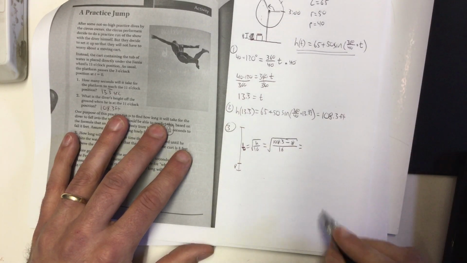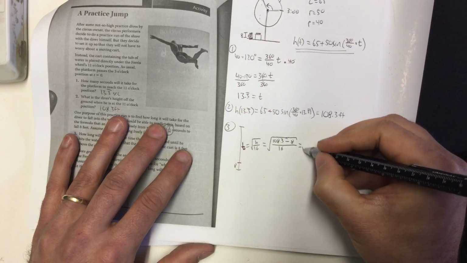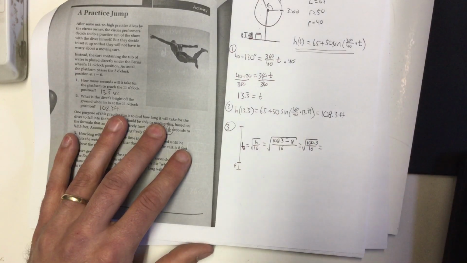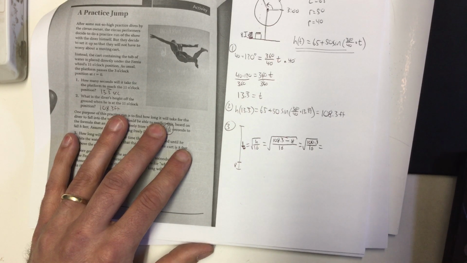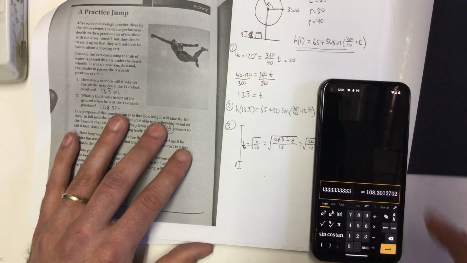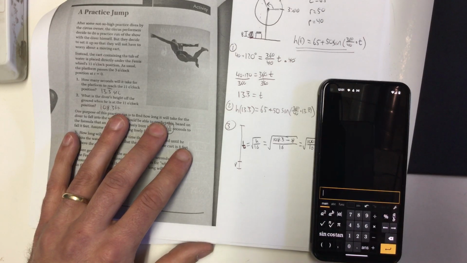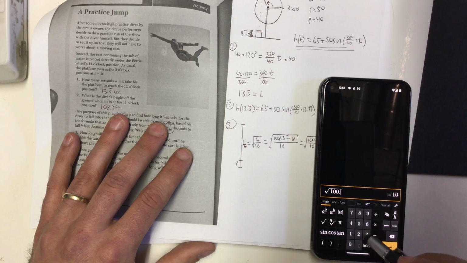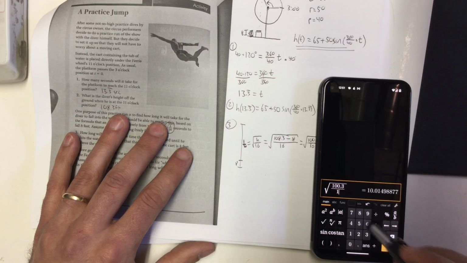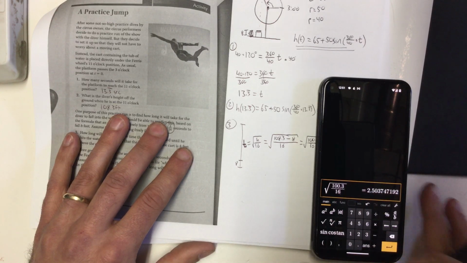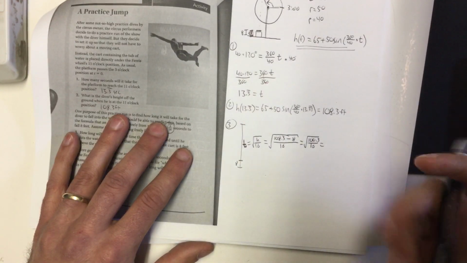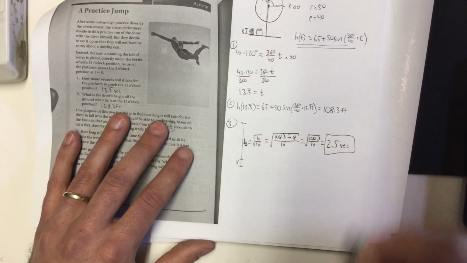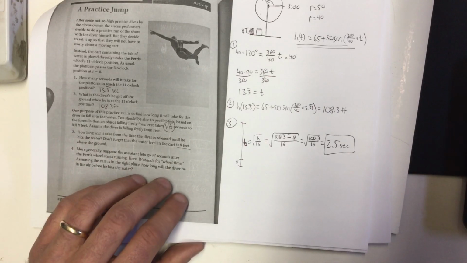Okay. Well, 108.3 minus 8 is just 100.3. Divide by 16. We get out our calculator, and we say the square root of 100.3 divided by 16, and make sure that's in the square root, is 2.5 seconds. Wow, what a cool stunt. That's our answer for number 3.